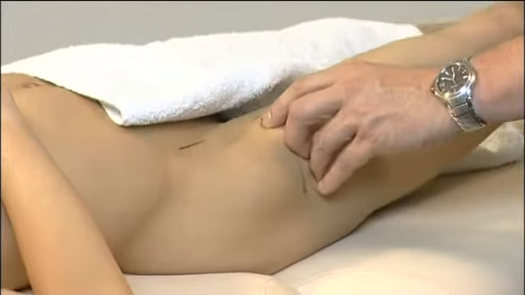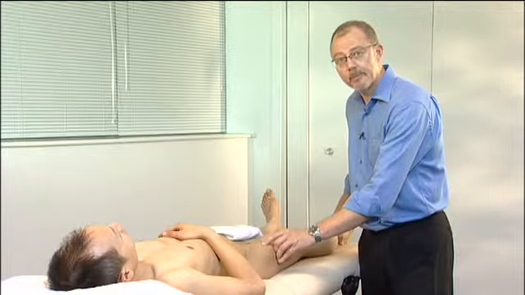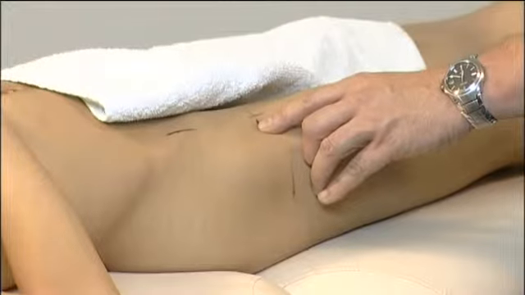When the person brings their leg back to a resting position, you will find that this point may not lie exactly on where those two lines join.